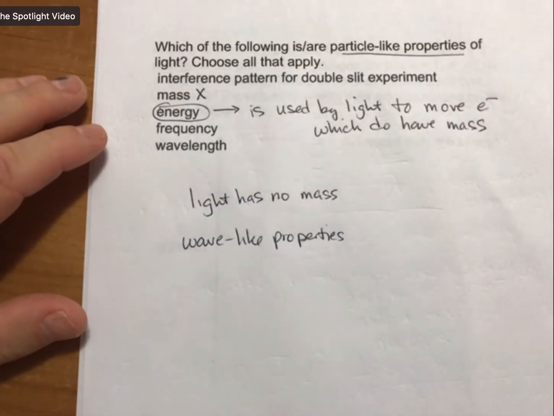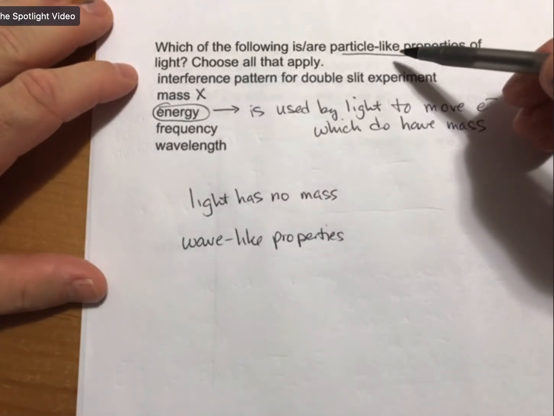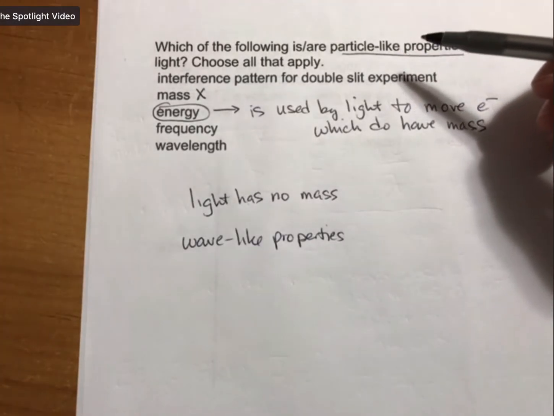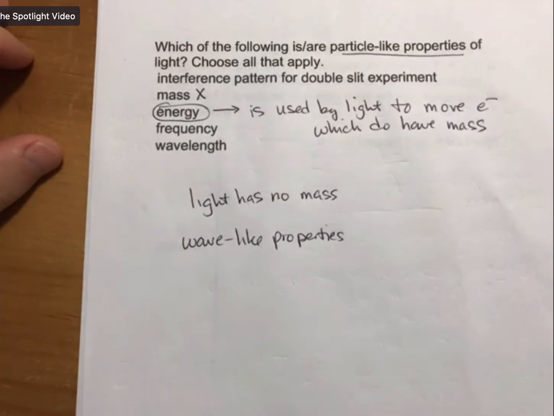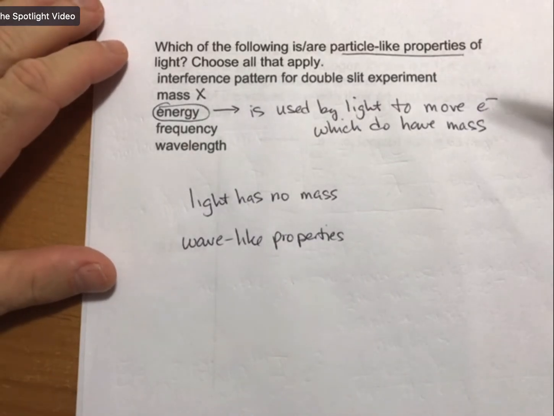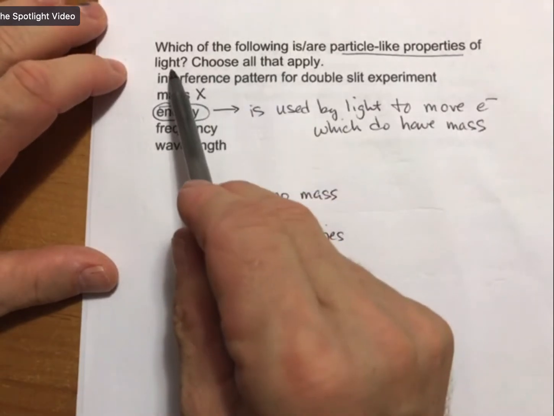And so what you might imagine is that even though it has no mass, if you can move something else that does have mass, that is your particle-like property. And that is the only answer for this. And again, this is for particle-like properties of light.